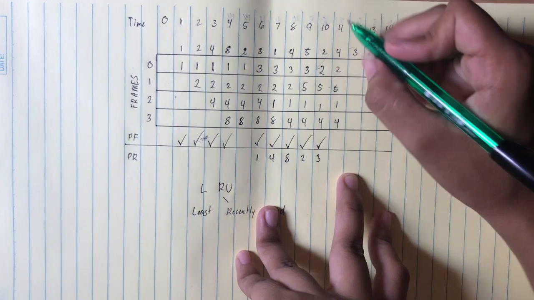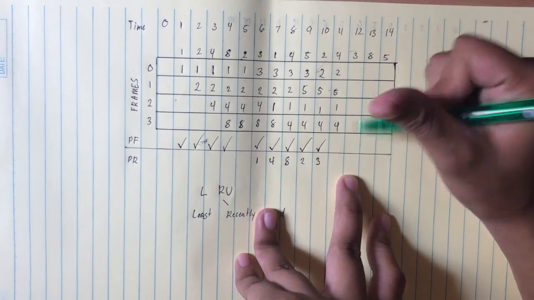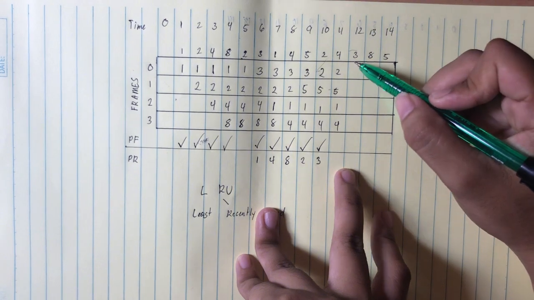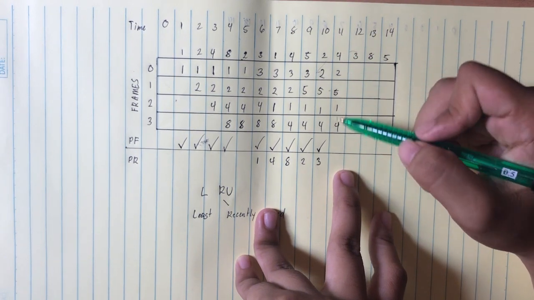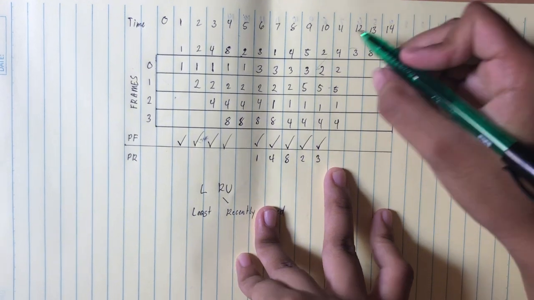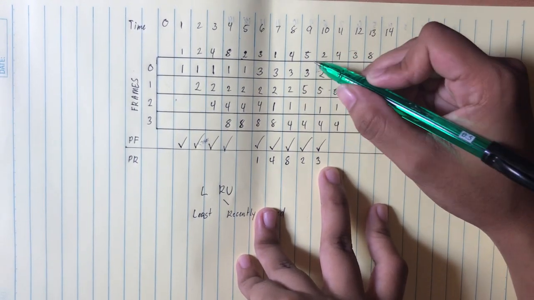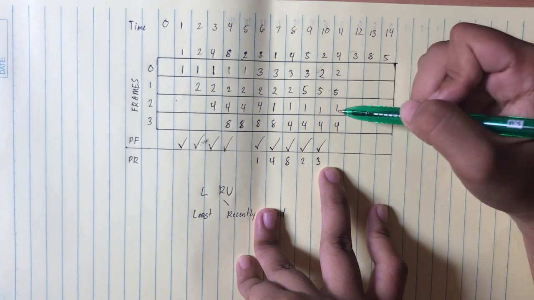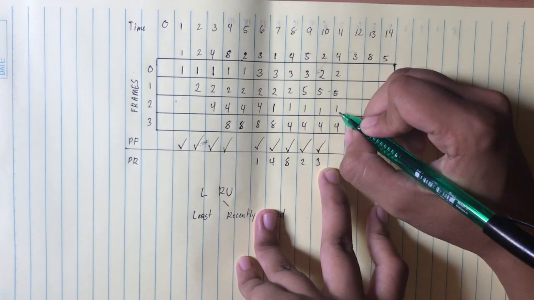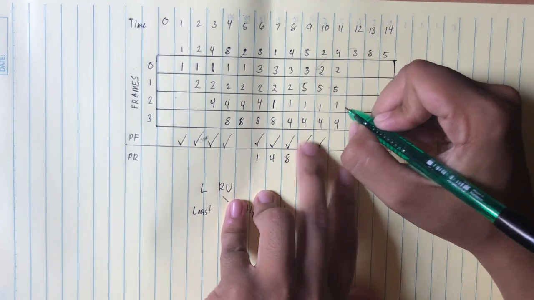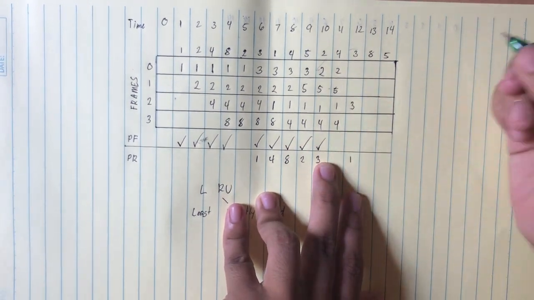Time 12. 3. Now there were no 3 here at the previous time, so we're going to choose again which page we're going to replace. Okay, so 4, 2, 5, and 1. So 1 is the farthest from 3, so we're going to replace 1 and put 3 here.